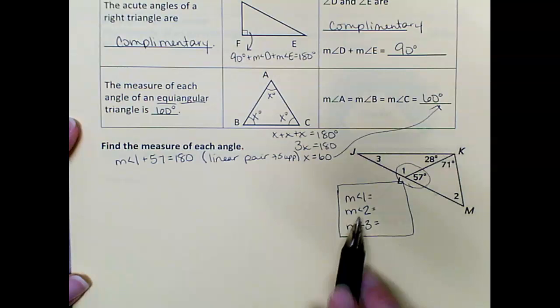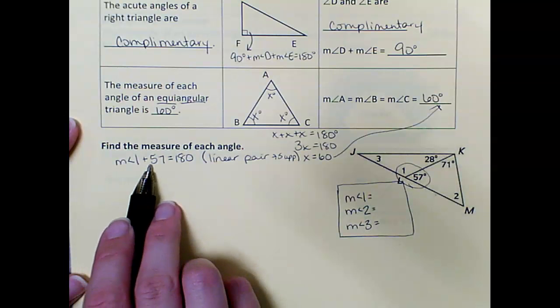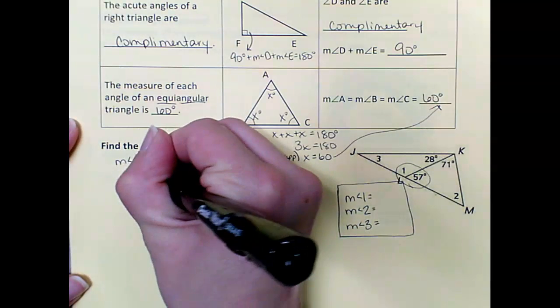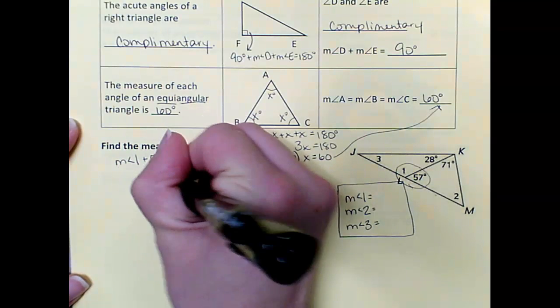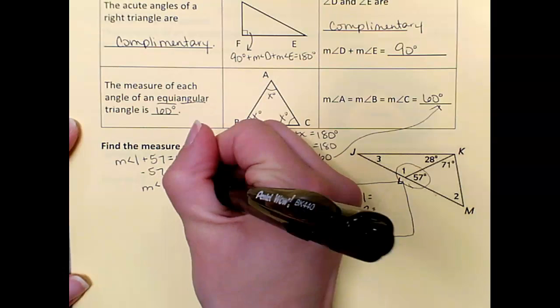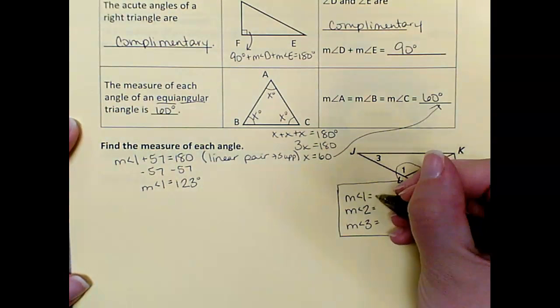So if I'm solving for the measure of angle 1, then I can go ahead and subtract my constant here, minus 57. And I get the measure of angle 1 is equal to 123 degrees.